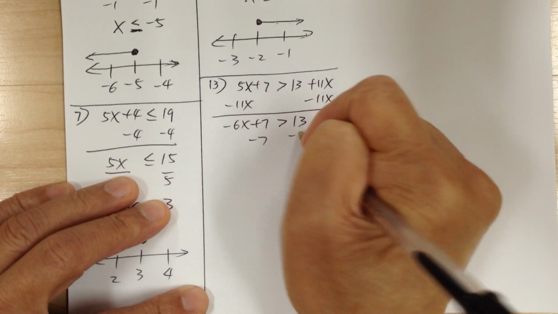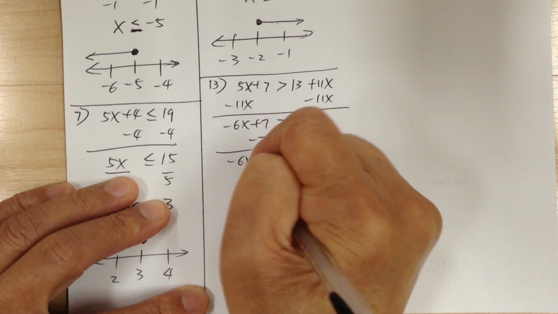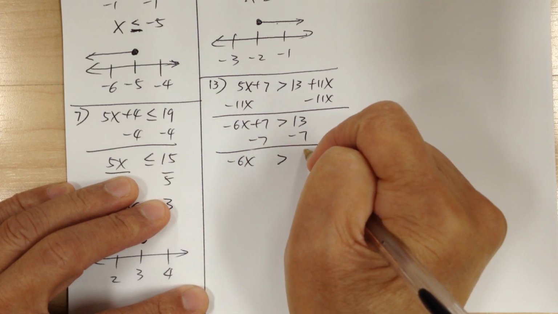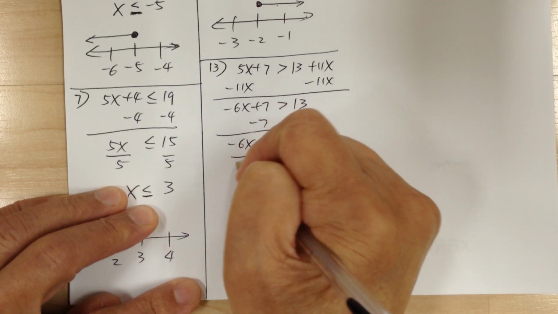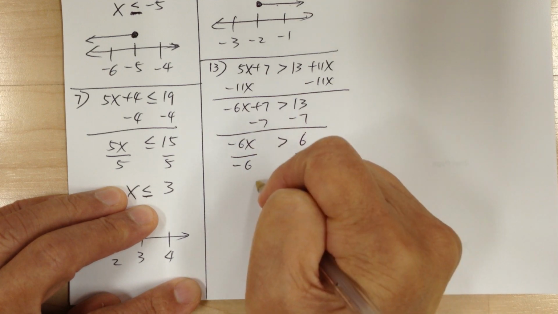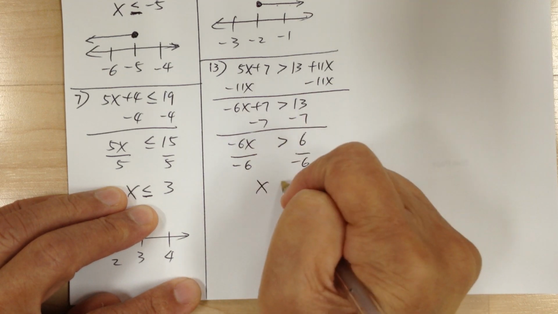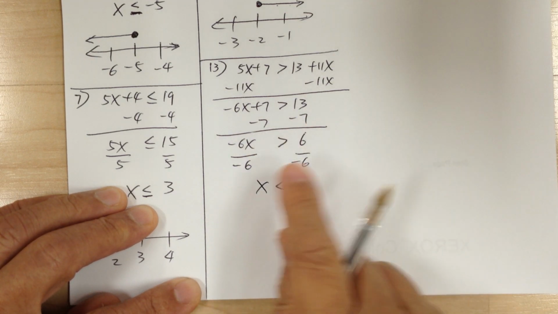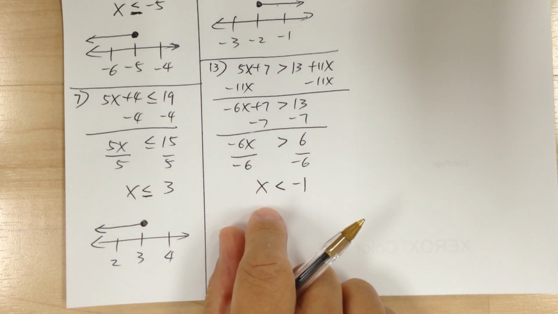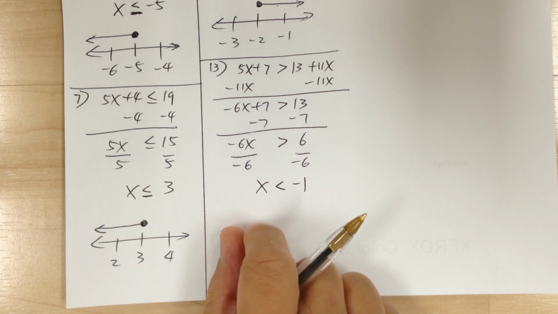So minus 7 on both sides. So you got negative 6x is greater than 6. Divide by negative 6 on both sides. So you got x. Now remember to change direction. Okay, when you multiply or divide by a negative number, make sure to change direction.